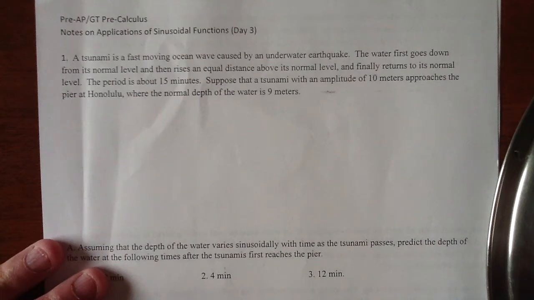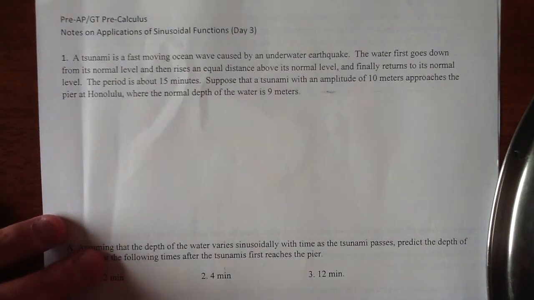Hi, welcome to day 3 of sinusoidal applications. Today's notes, we only have a couple of examples to go through.